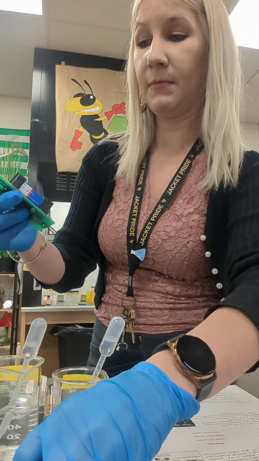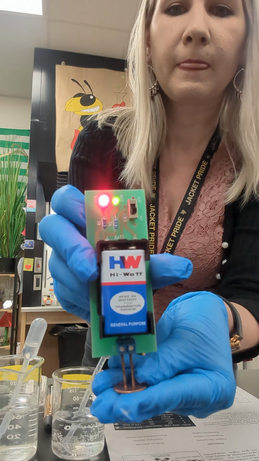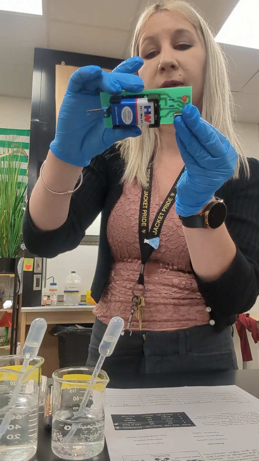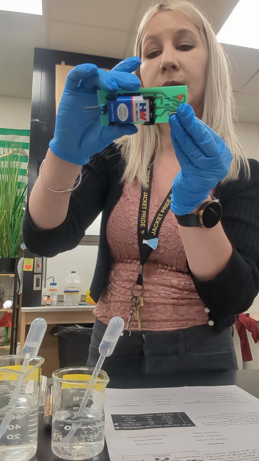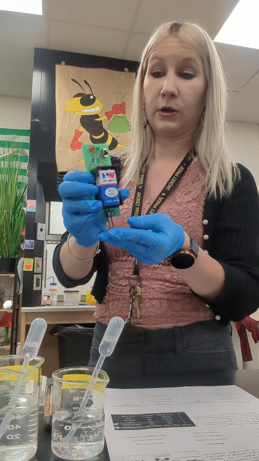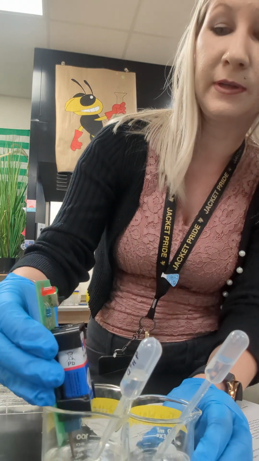I'm going to test my meter, turn it on, and test it with a copper penny. So here we see both lights coming on. If we look at the scale, a very bright red light and a medium green light signals very high conductivity, which this is a metal, it's copper. Let's try the distilled water. As you can see, there's very little signal, little to no signal.